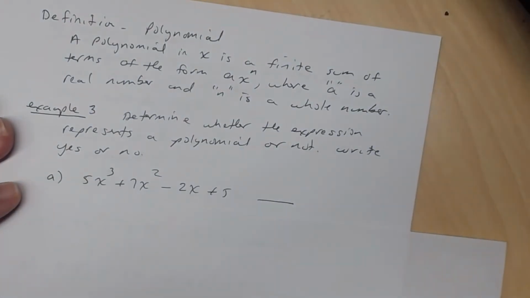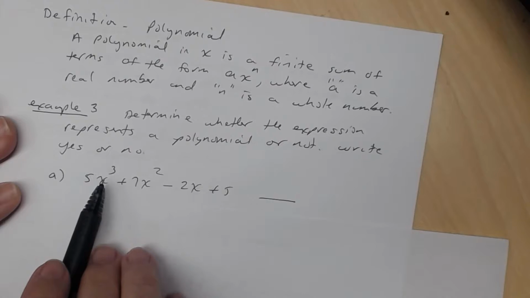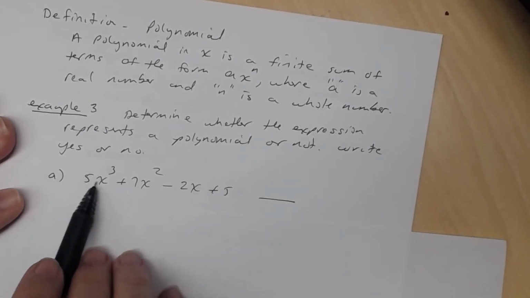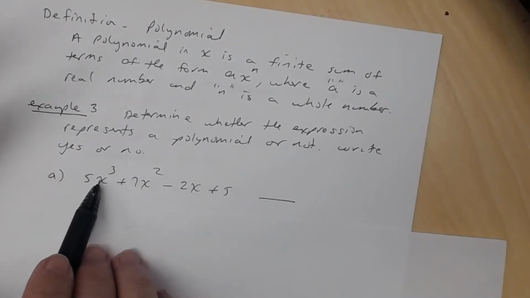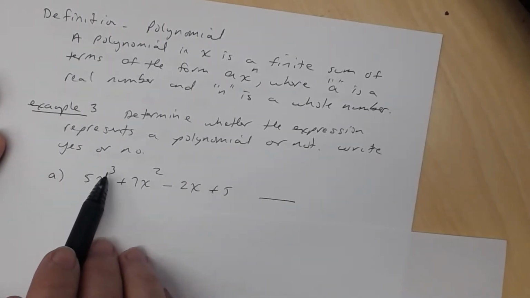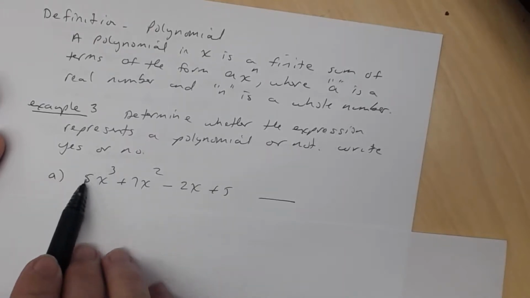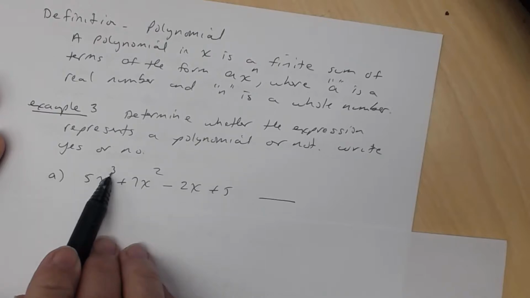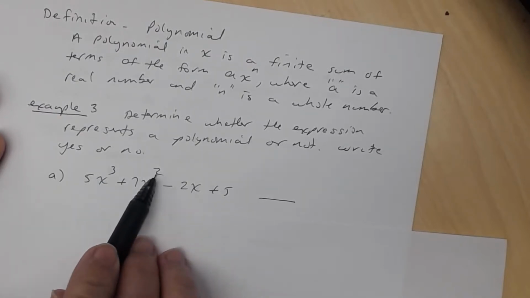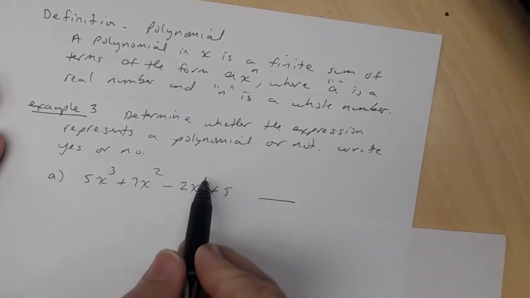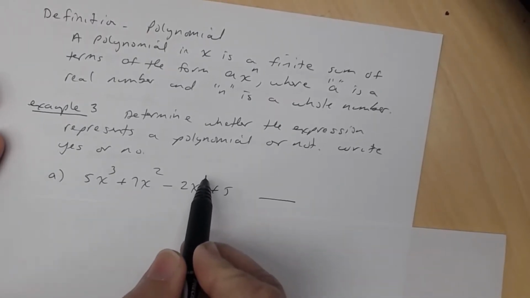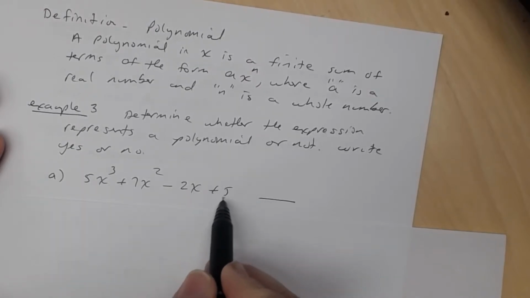So let's go to the first one. We have this expression. First of all, let's count the terms: 1, 2, 3, 4. Really all you need to look at is whether the exponent is a whole number. Look at the first term: the exponent is 3, that's a whole number. The second term, the exponent of the variable is 2, that's a whole number. The third term, the exponent is 1. There's no exponent written there, so it's understood to be a 1. And then the next term is a constant.